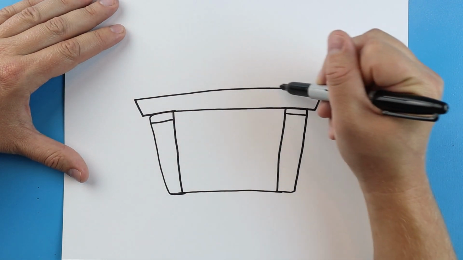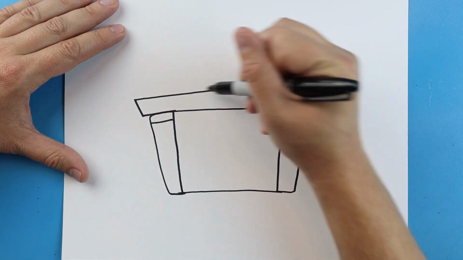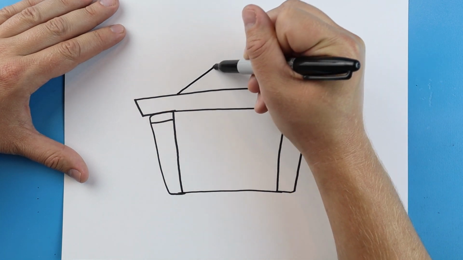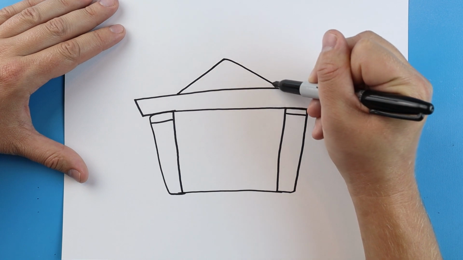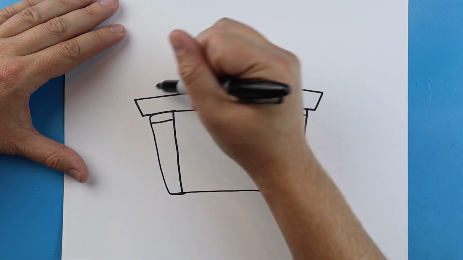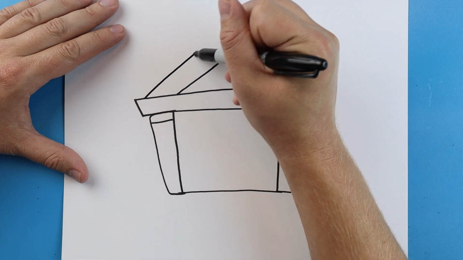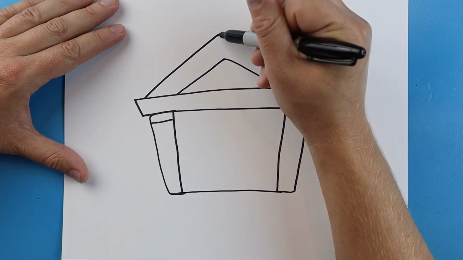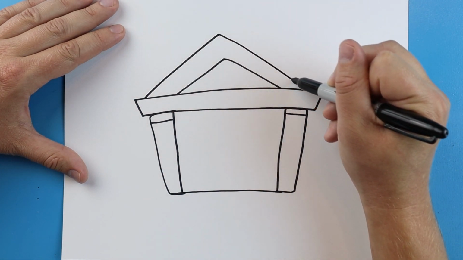Now, starting right about here, I'm going to make a little triangle shape. So we'll make a little line that comes up, and then it comes down to here. Then I'll make another one. It's going to be bigger, so we'll go up. Then we will come down.